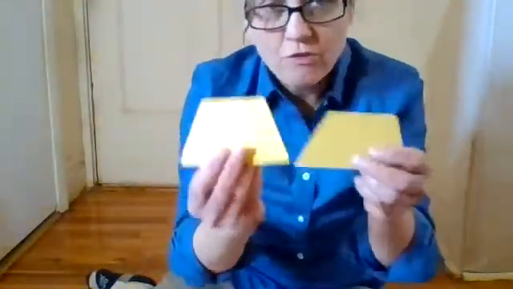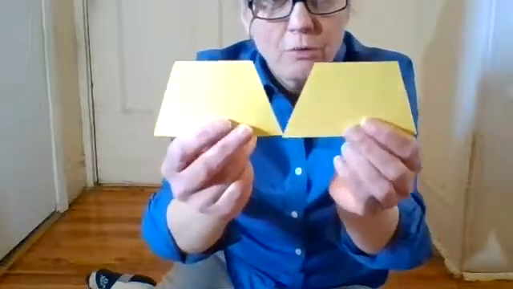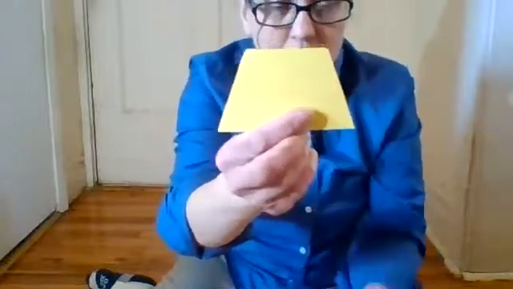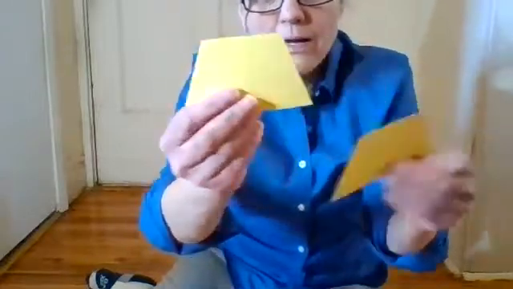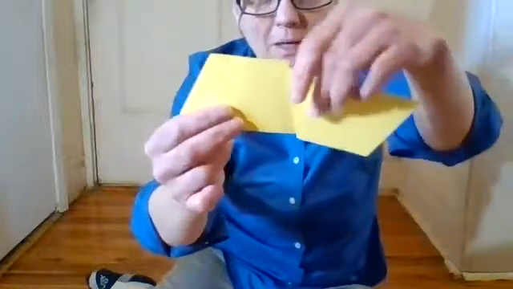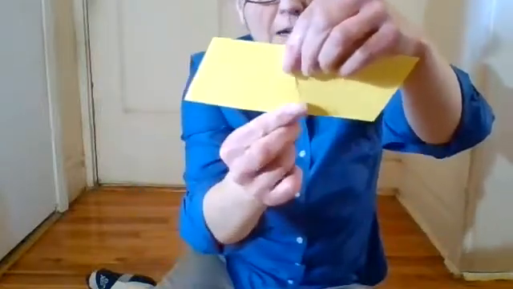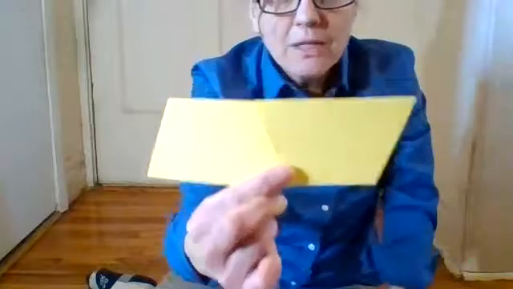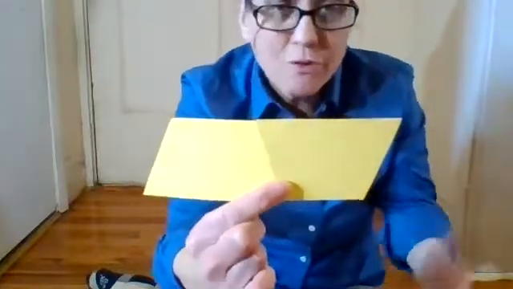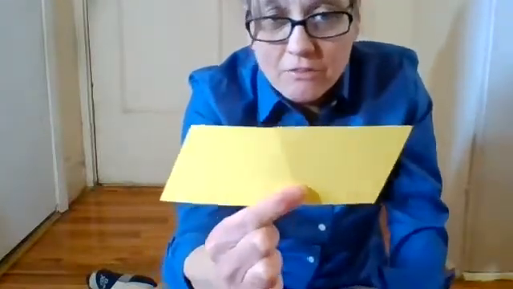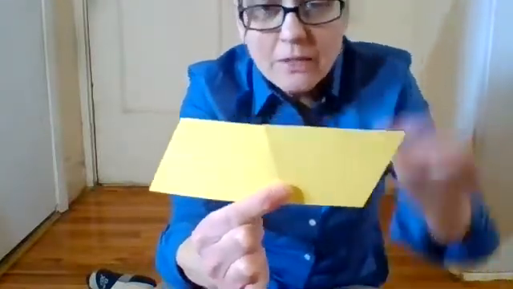I'm just going to show you how that works with these two isosceles trapezoids. So I have my big base. I'm going to add my little base. And now I've got a parallelogram. Hey, we also know that a parallelogram has an area of base times height, right?